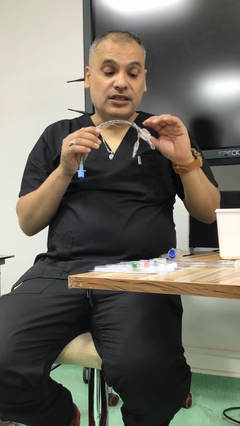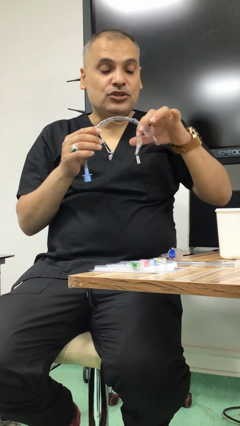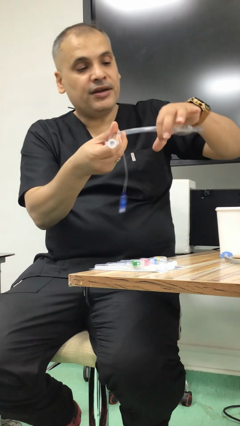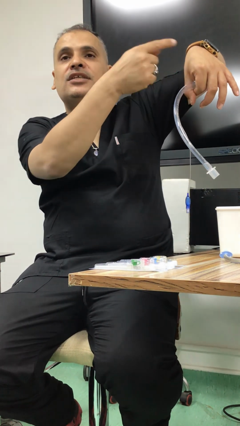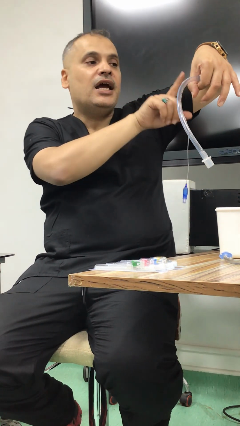So the cuff is present to secure the area, prevent any secretion entering the trachea and prevent oxygen going out of the trachea.